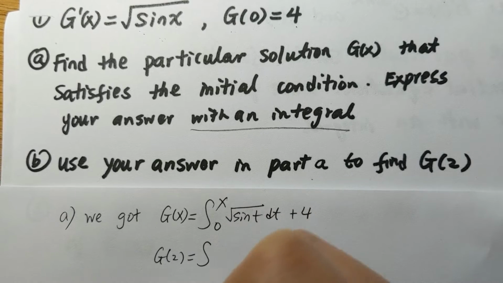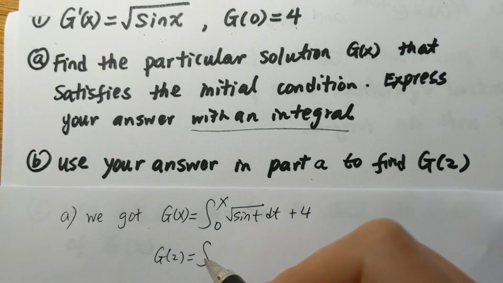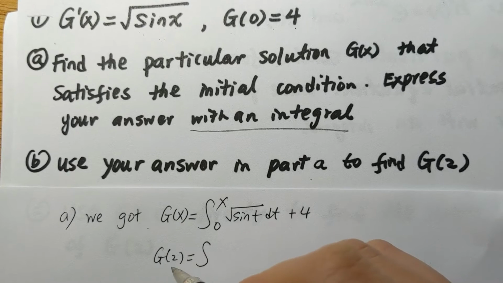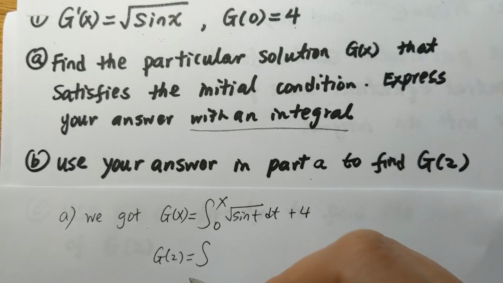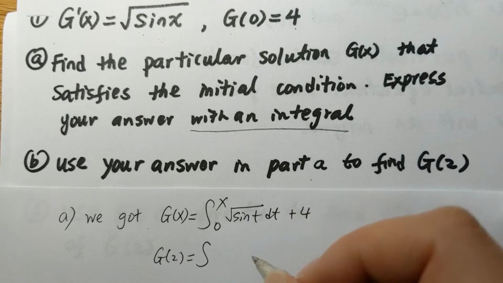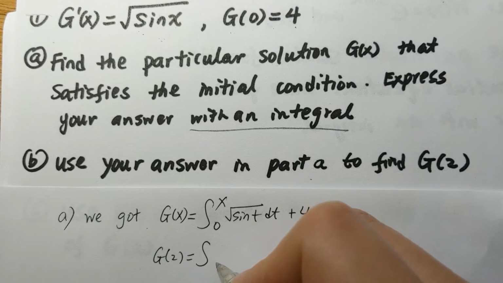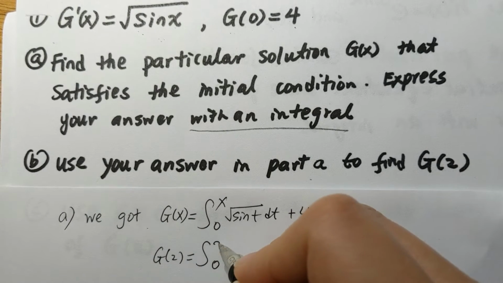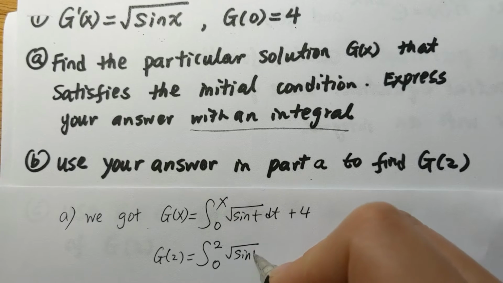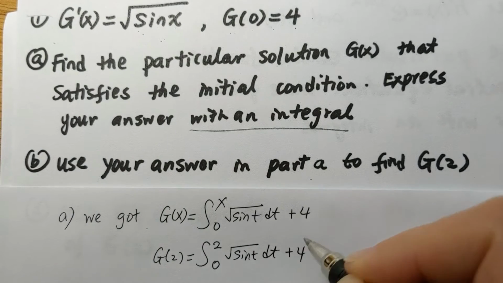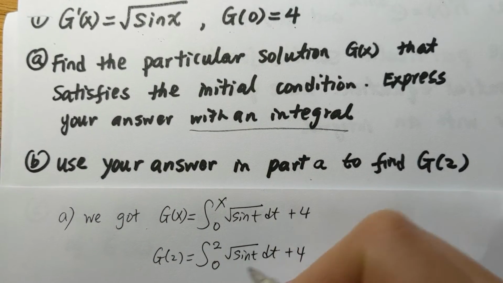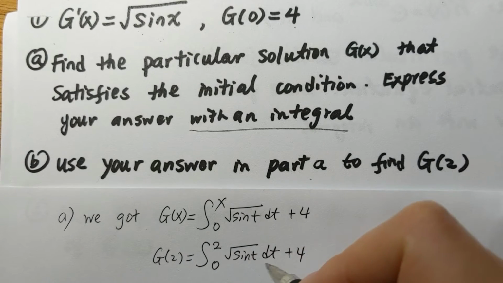That is why we want you to get this equation. Once you get the equation, you can find g of 2, g of 3, g of 5, g of 10. So now we're going to get the integral 0 to 2 of square root of sine t dt plus 4. Definitely, we're not going to ask you to integrate it by hand.